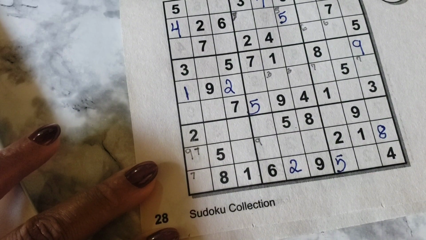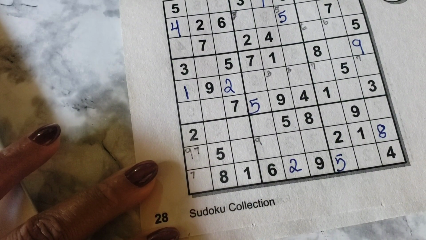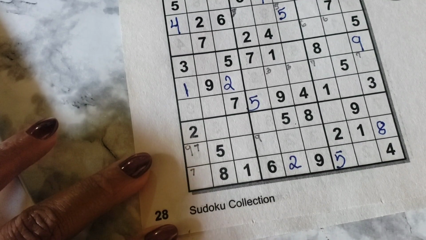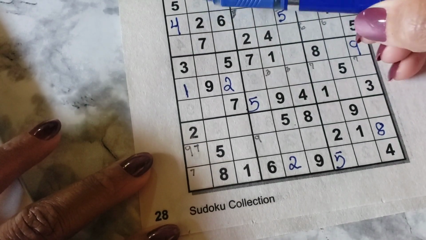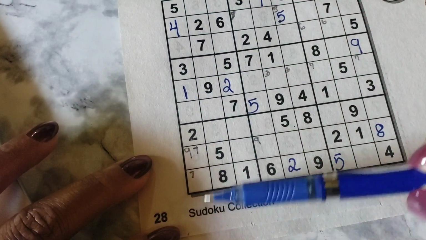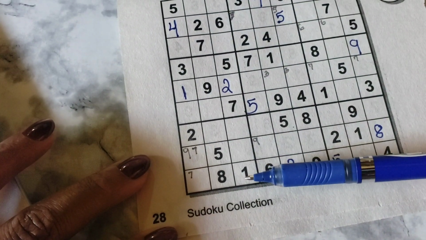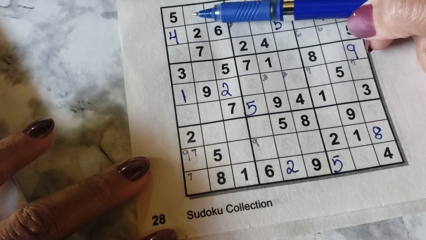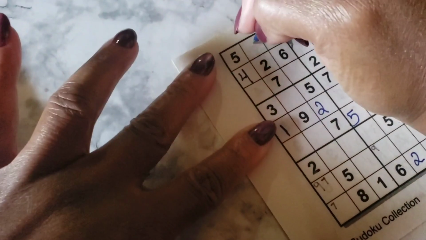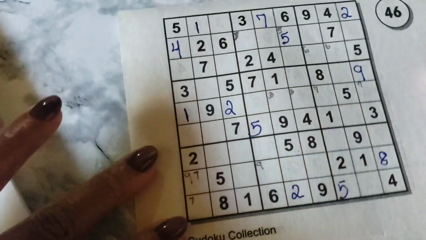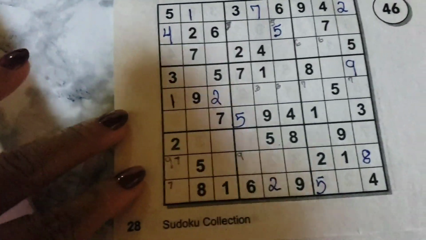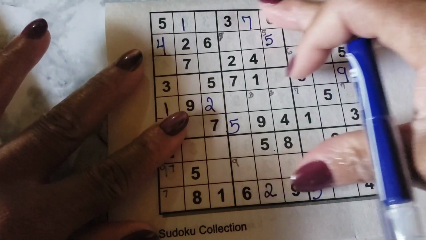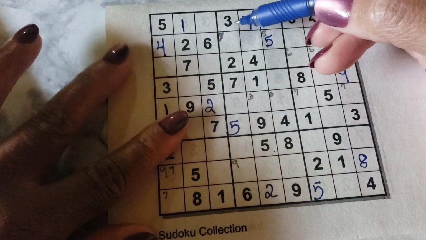And 7, 2, 5, 8, 1. So we have 2 1s to solve for. We have 1 here and we have 1 here. So that means for this top box, 1 can only go here. Going to the next 3 rows, going vertically, we only have 1 3.